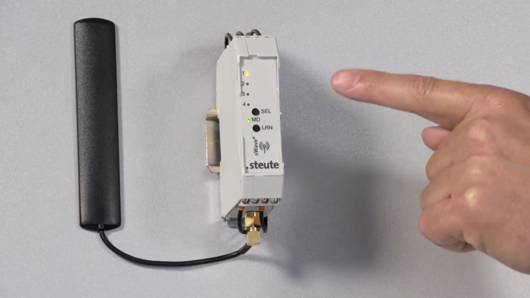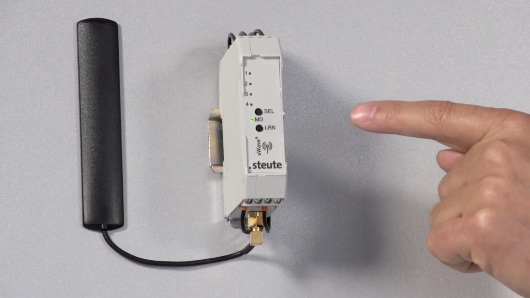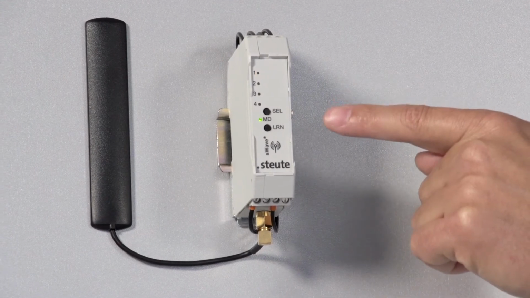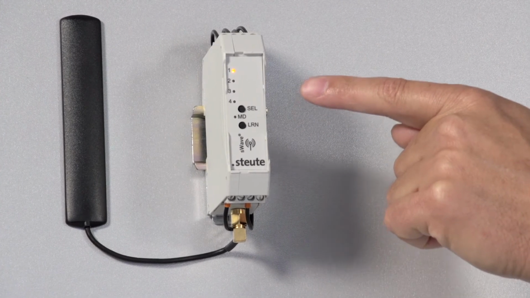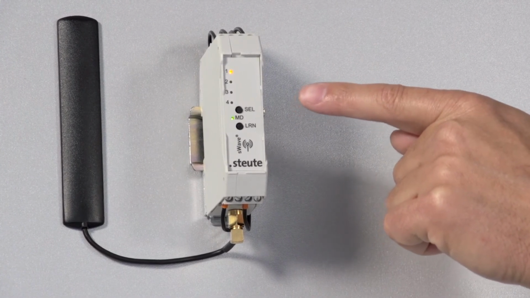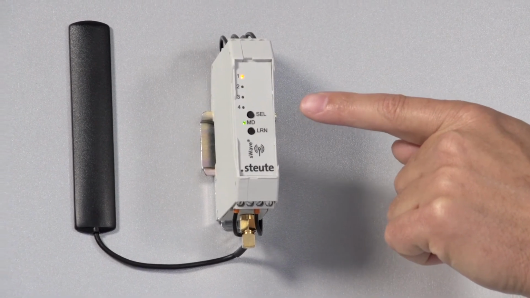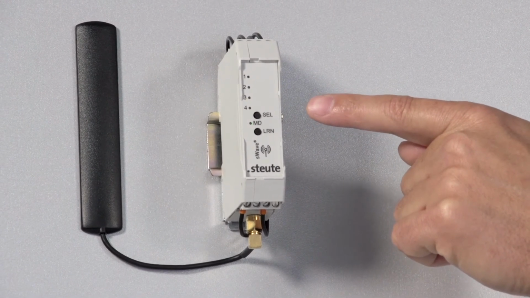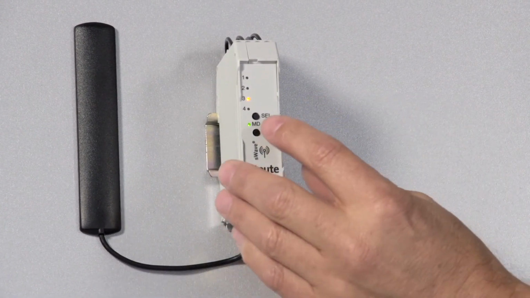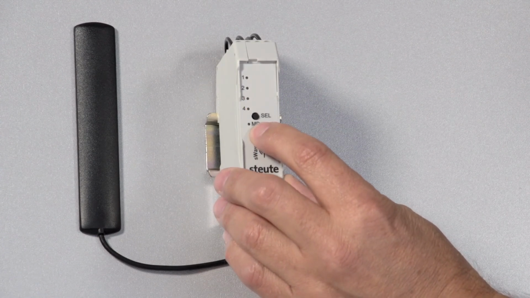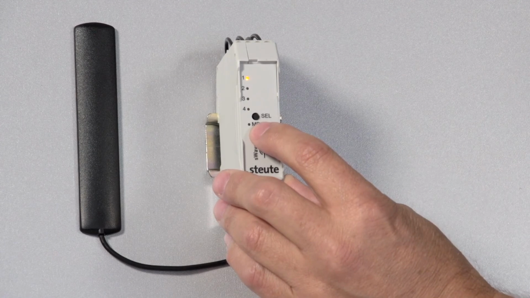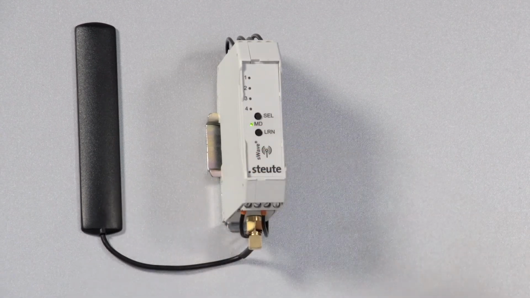We have to keep counting until number 9. That is 5, then 6, then 7, number 8, and finally number 9. We confirm with Learn that we are in the desired operating mode, and immediately afterwards I select LED 1.